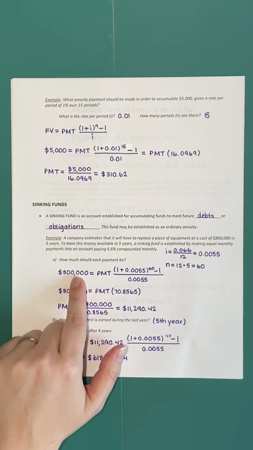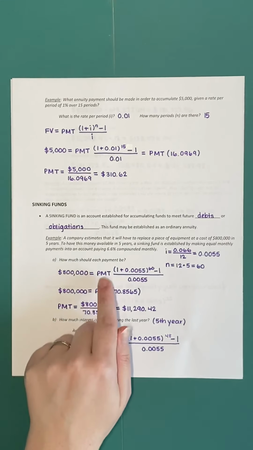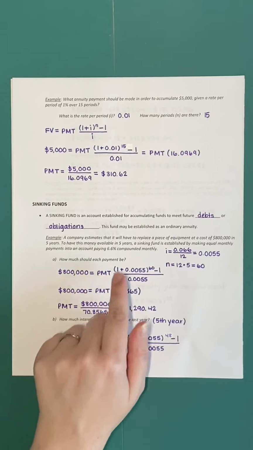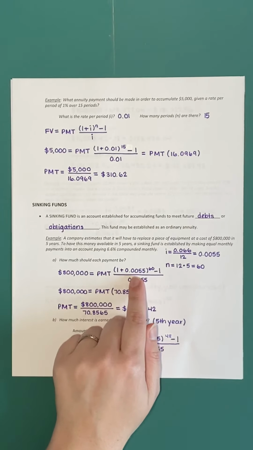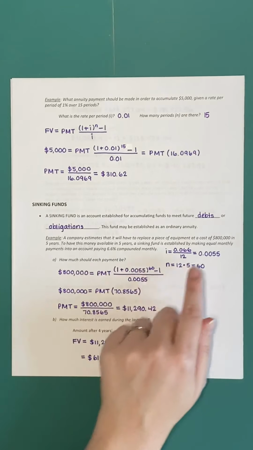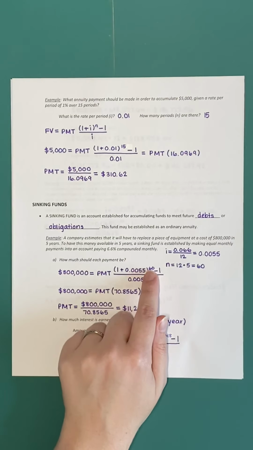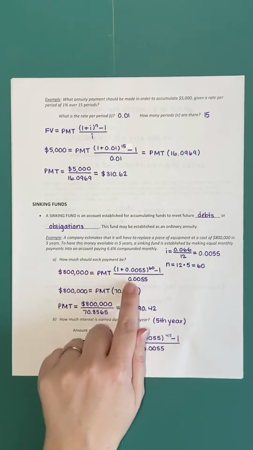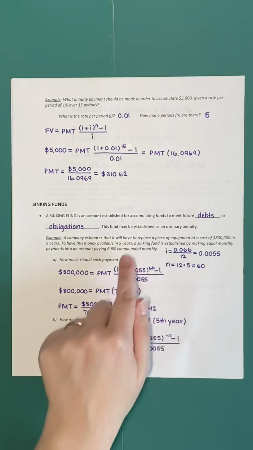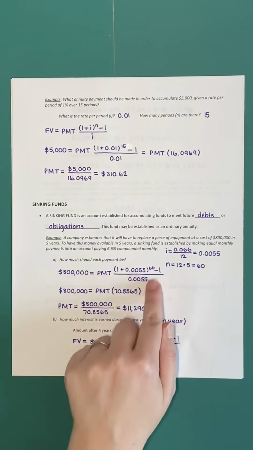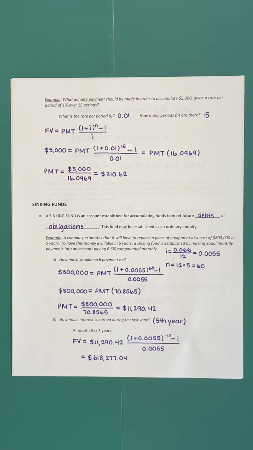So the future value we want is going to be 800,000. Payment is our variable. And then 1 plus 0.0055. We're raising it to the 60th power because that's the total number of periods. Subtracting 1 and then divide by I again. Now, just like with the previous one, notice everything multiplied by payment is constant. So if we simplify that value, we can then divide that out, and that's going to isolate PMT.